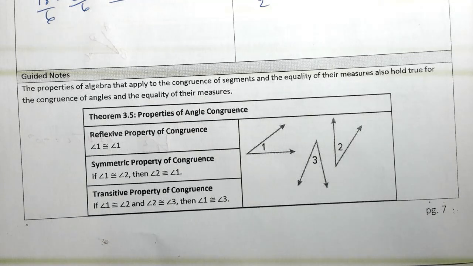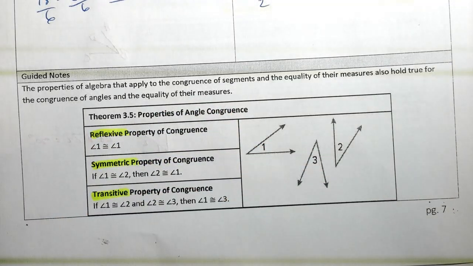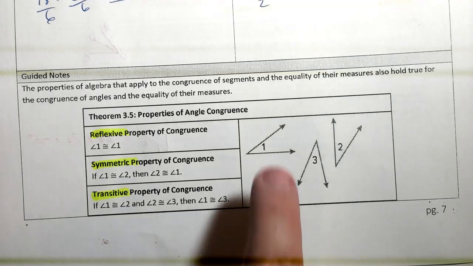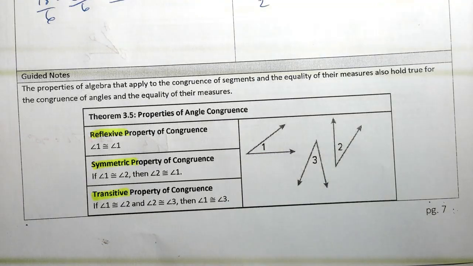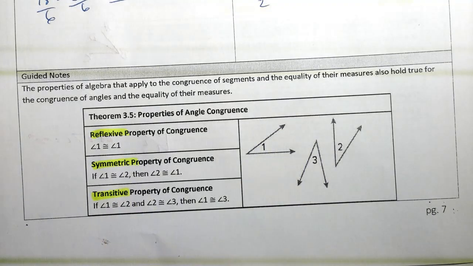So first we have the reflexive property. I'm just going to go ahead and highlight all three of these. Now, reflexive, as I've said many times in class, if you look in the mirror, you see your reflection. So the reflexive property is saying that angle 1 is congruent to itself. Later on we're going to have two triangles that come together from a common side. So that side, we'll call it AB. AB is congruent to itself because it belongs to both triangles. But for now, we just need to know that this angle is congruent to itself, and that's reflexive.